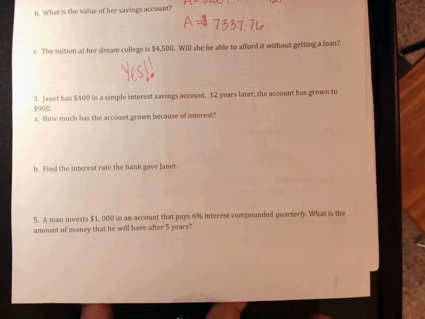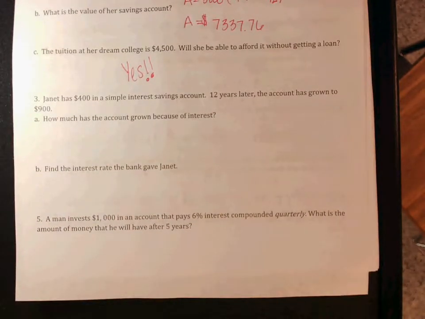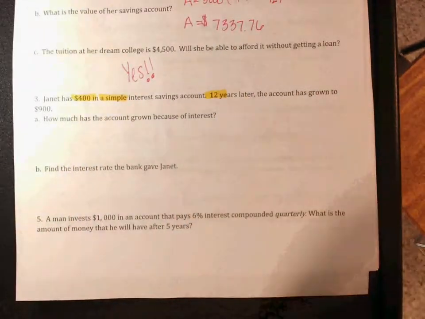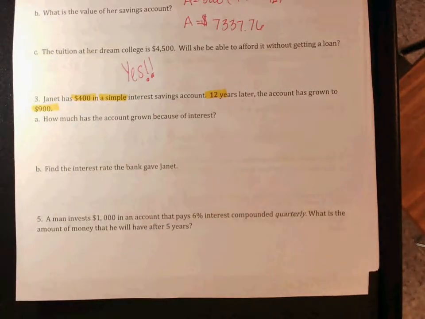Alright, last one that we're going to do is number 3. It says Janet has $400 in a simple interest savings account. Simple interest. 12 years later, the account has grown to $900. Question A, how much has the account grown?